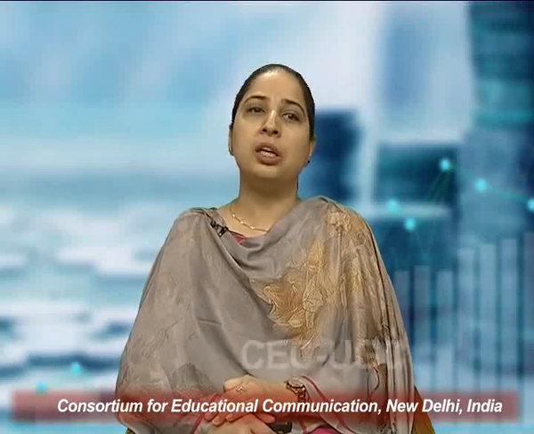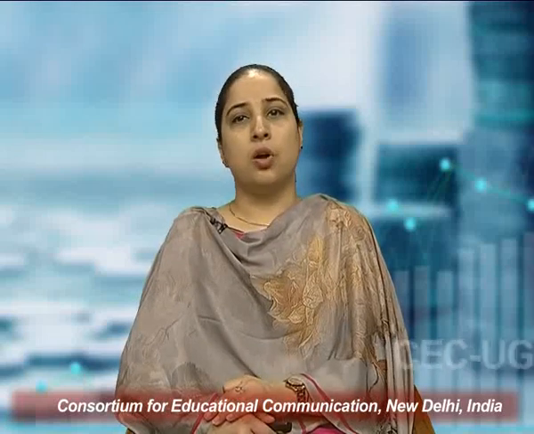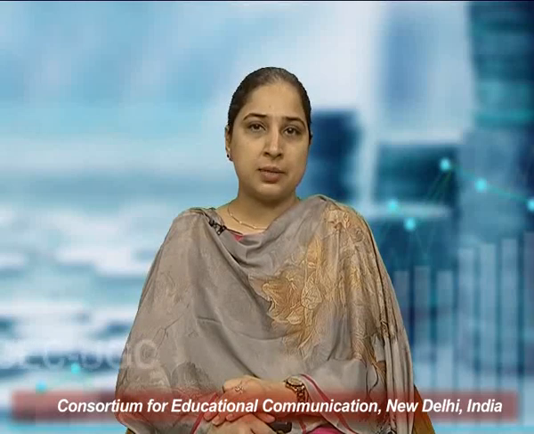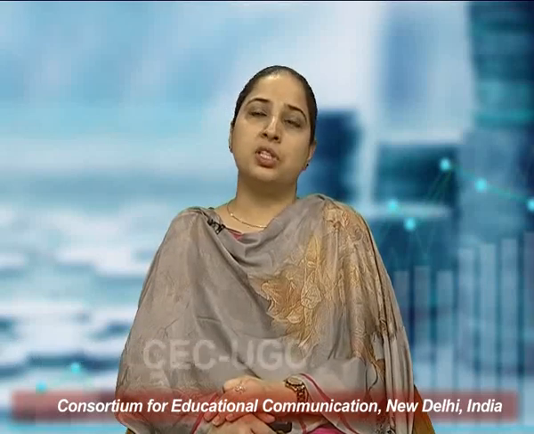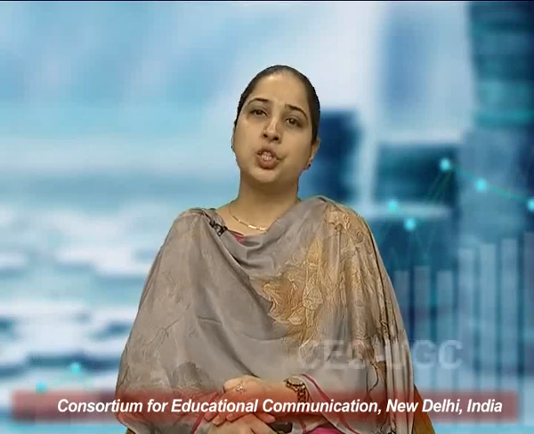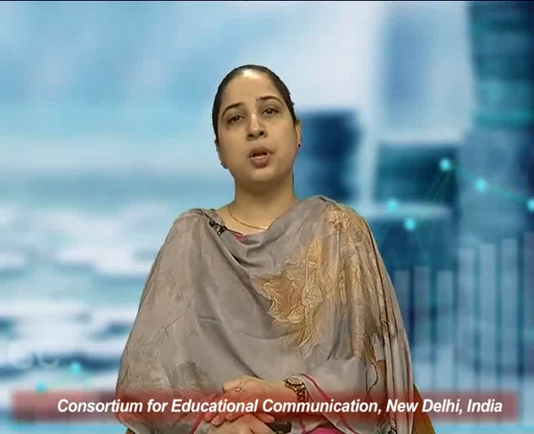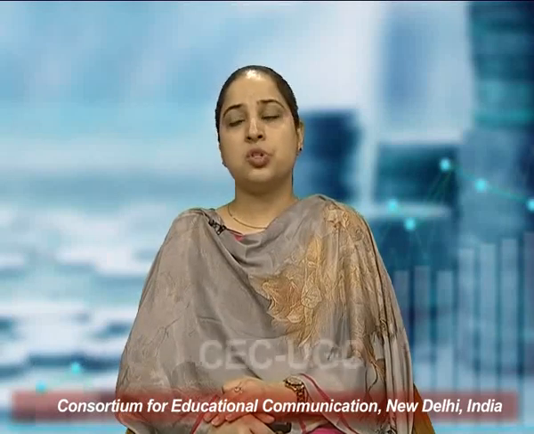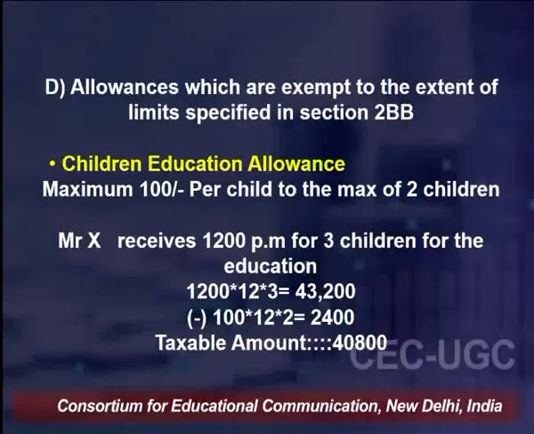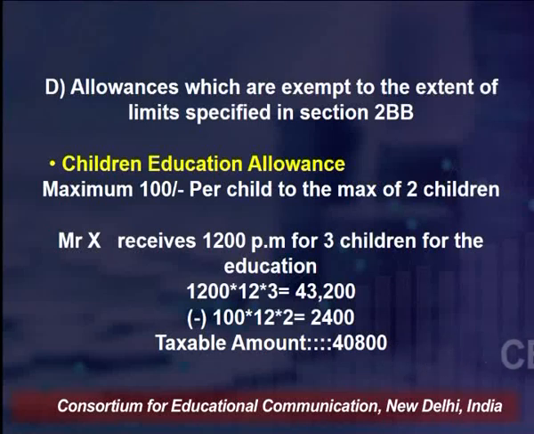Further on, the next category is the allowances which are exempt to the extent of limits that have been specified in section 2BB. Now, what are those allowances? The number one being children education allowance. This is the allowance which is given to help you out with the expenditures related to your children's education.